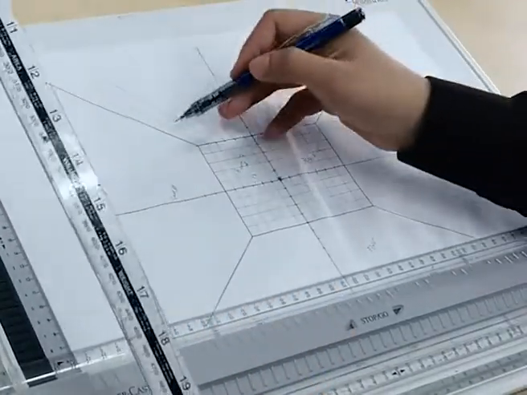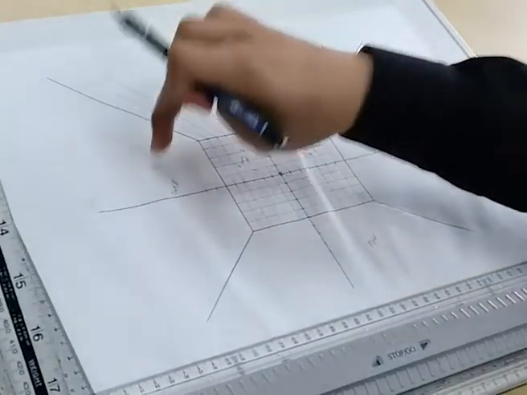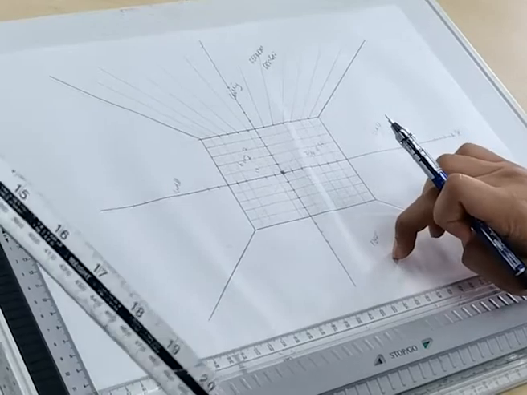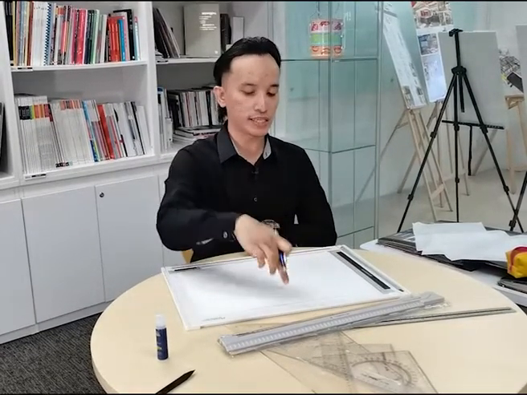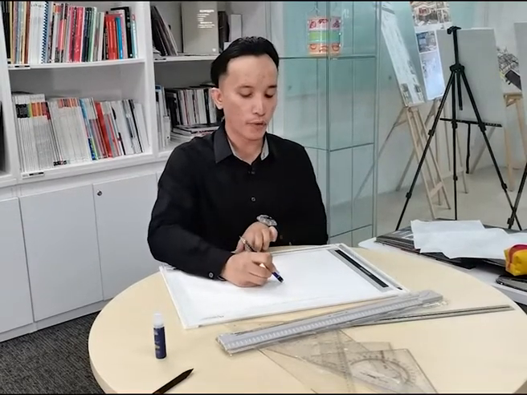Then you can continue to draw the rest of the surfaces also. So you have here the wall, and you also have the floor. Now you can see that we have finished drawing all our grid lines for all the surfaces: the ceiling, both sides of the wall, and also our floor here.